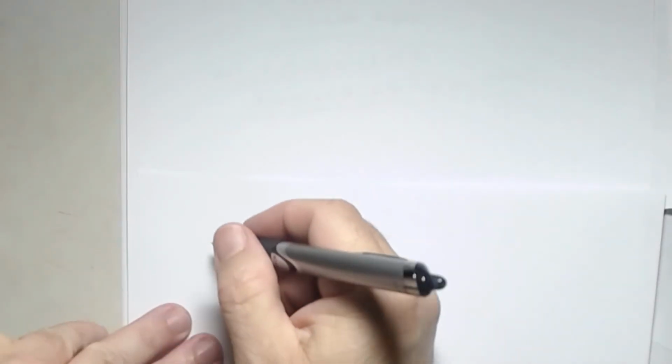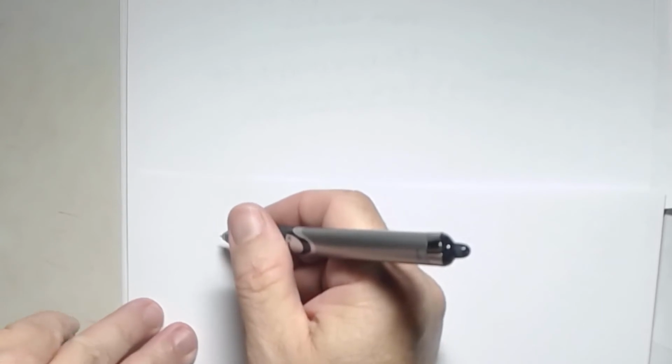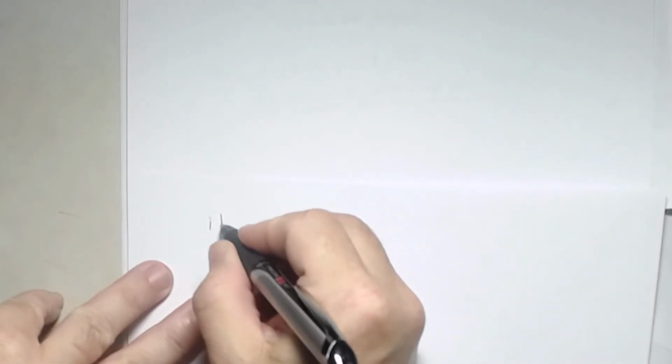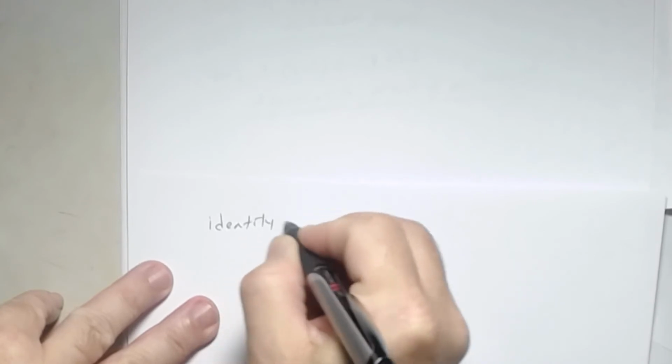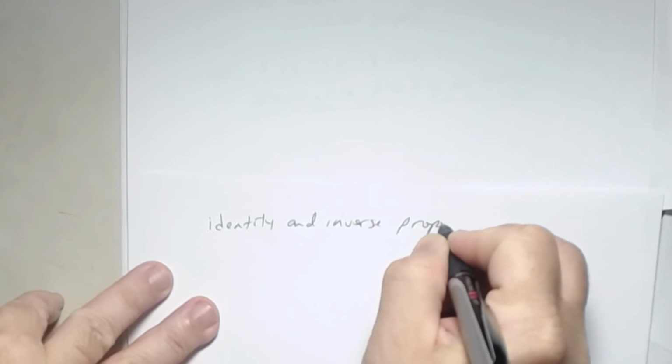So we talked about 3 properties so far: the commutative, the associative, and the distributive properties. Okay, so here's some others. Let's talk about the identity and inverse properties. When you think of the word identity, think of the word identical. So there's the identity property of addition and the identity property of multiplication.